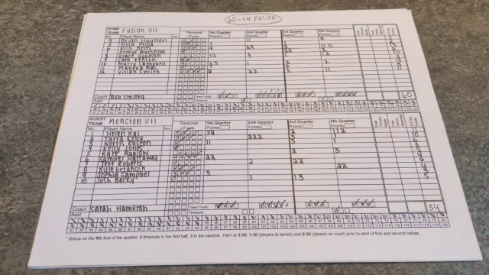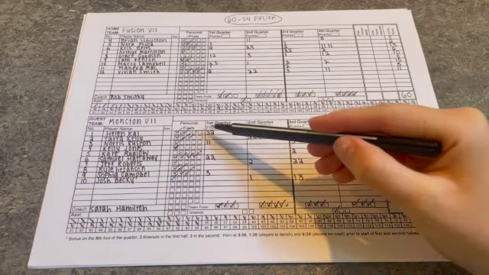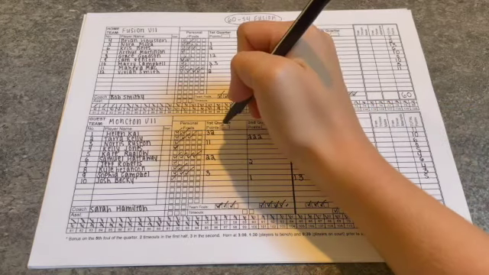Something else that's not super important, but you can do at the end of the game, is add up the points for every quarter, so you can see first quarter here, second, third, and fourth. You can fill that out with the total score from that quarter.